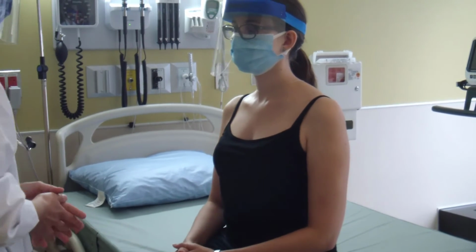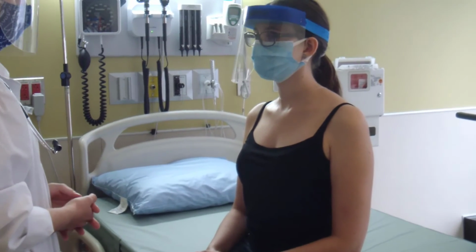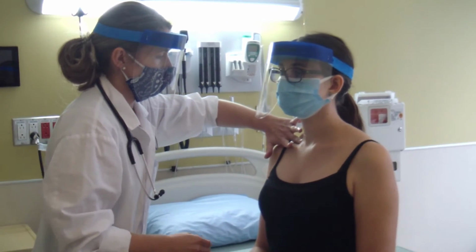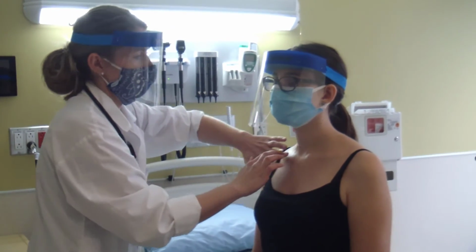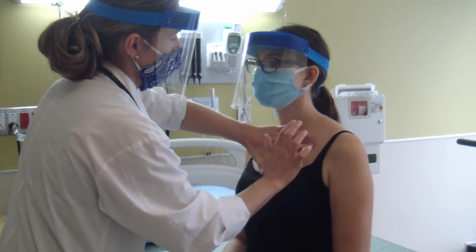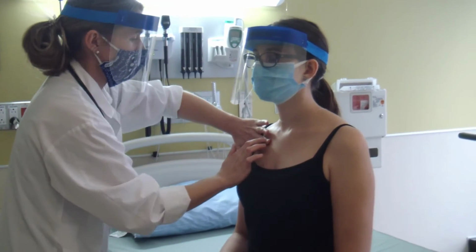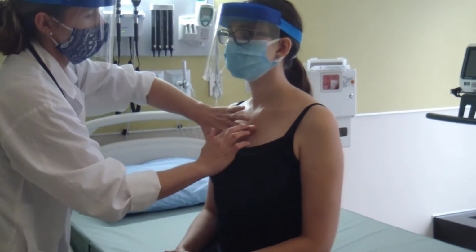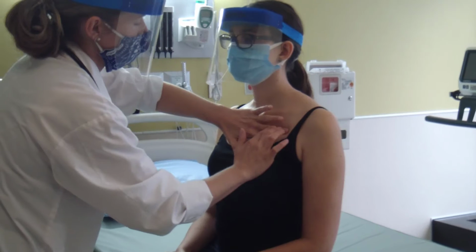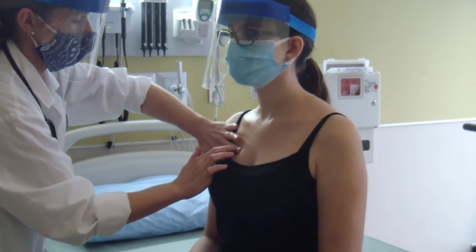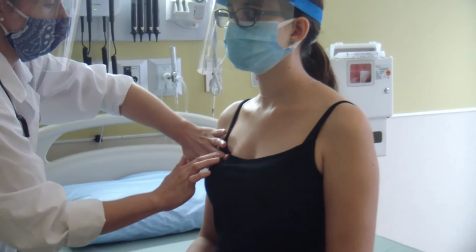Next, I will continue with percussion. Ensure appropriate technique by placing the non-dominant hand on the patient with the middle finger flat on the patient's intercostal space, and tap it with the dominant index finger and/or middle finger. Again, start at the apices of the lungs, percussing the intercostal spaces, comparing one side with the other and move down the chest, making sure to follow the proper sequence for percussion.